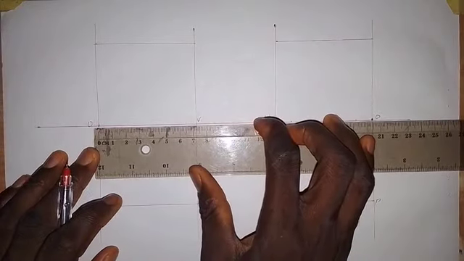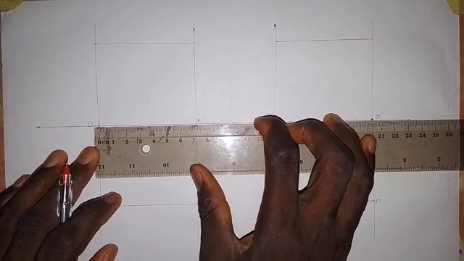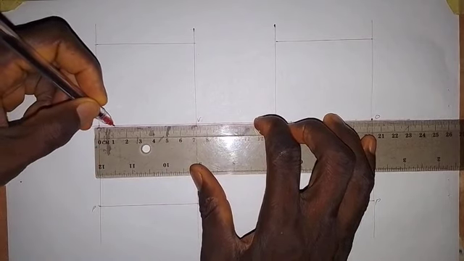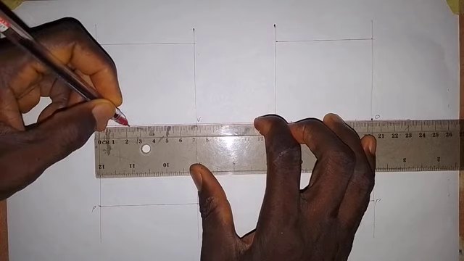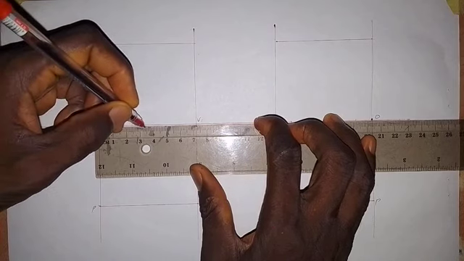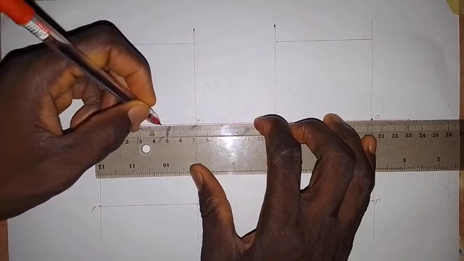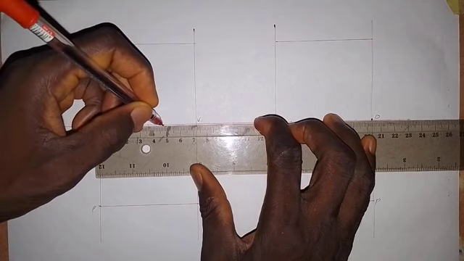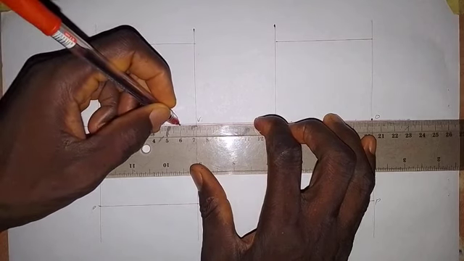I'll do the same thing here. This is 72. I will divide 72 by 6, and this is 12 millimeters, followed by 24 millimeters, followed by 36 millimeters, followed by 48 millimeters, and followed by 60 millimeters.